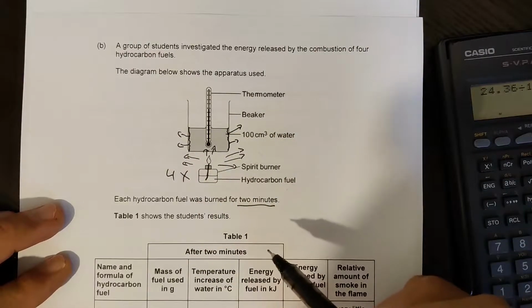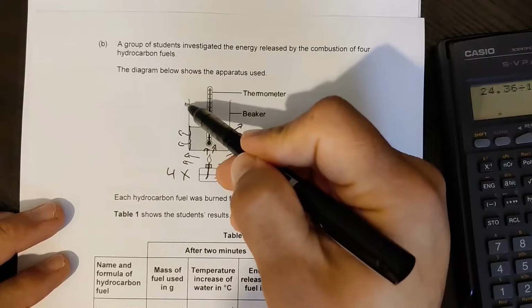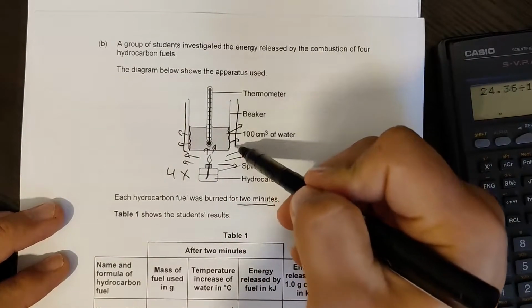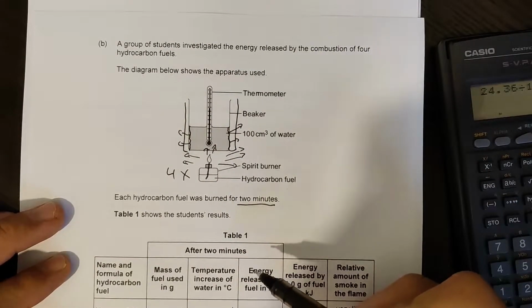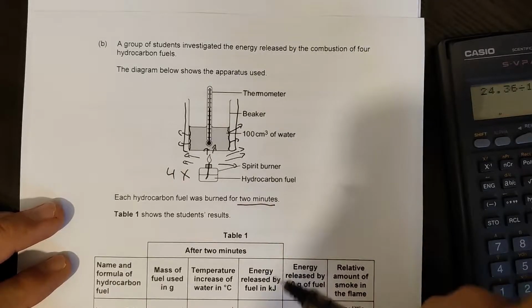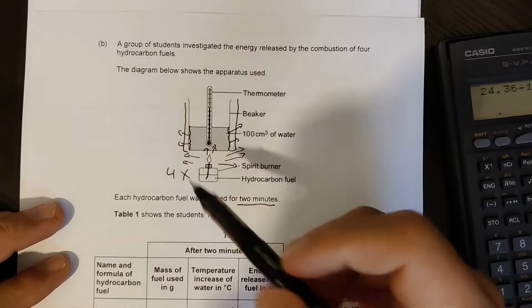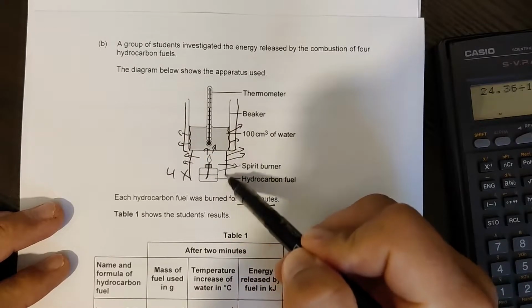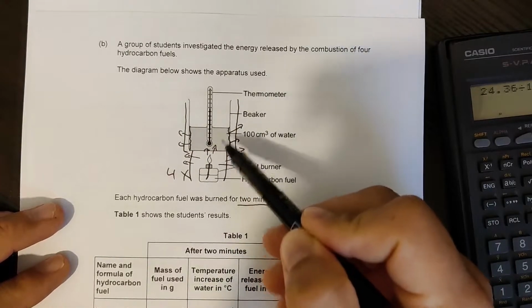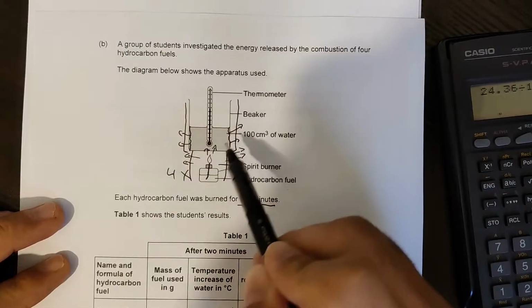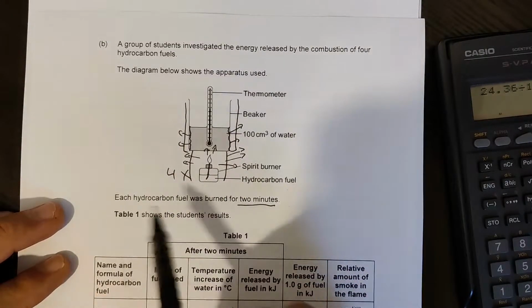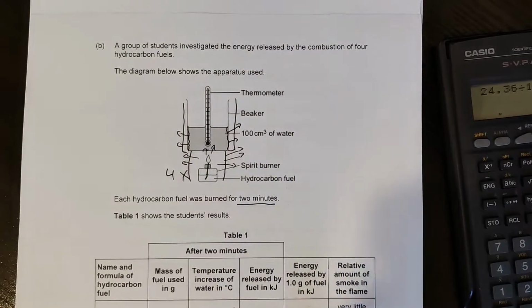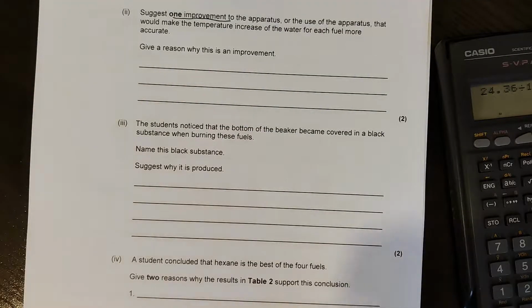So you could say that you might want to have the beaker insulated to retain as much energy as possible within the beaker itself, or you could also have some sort of cover around the spirit burner so the energy gets focused upwards, okay, and all of it is heading towards the water, not too much spread around the sides, right? So I would go for the following.